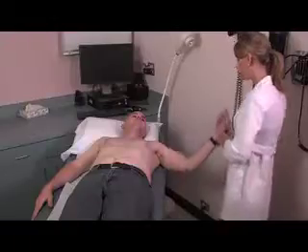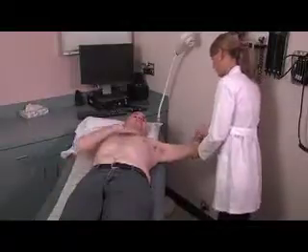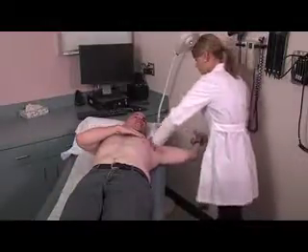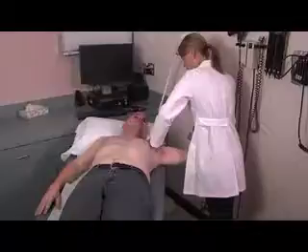In a patient with suspected anterior shoulder instability, do this test gently and be careful not to dislocate the shoulder while performing the test.